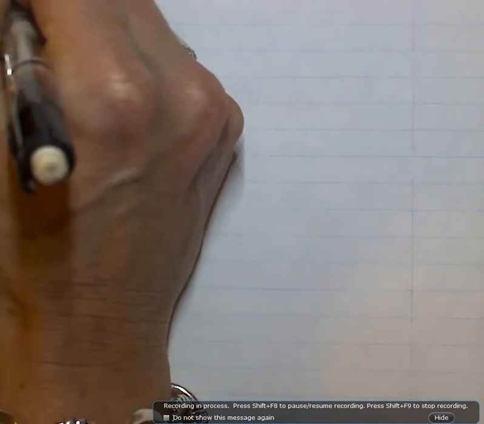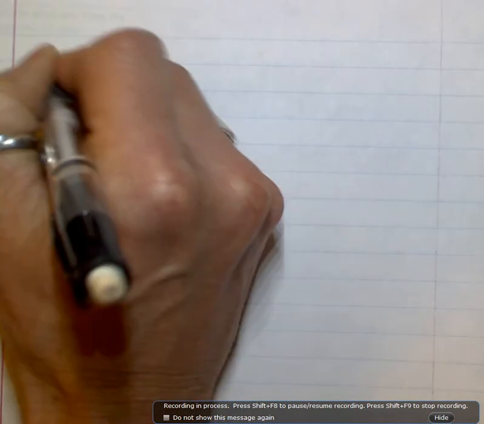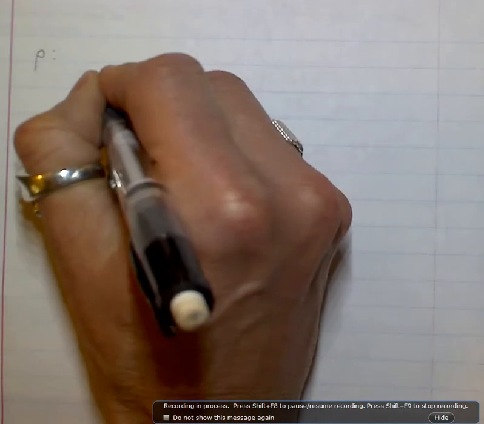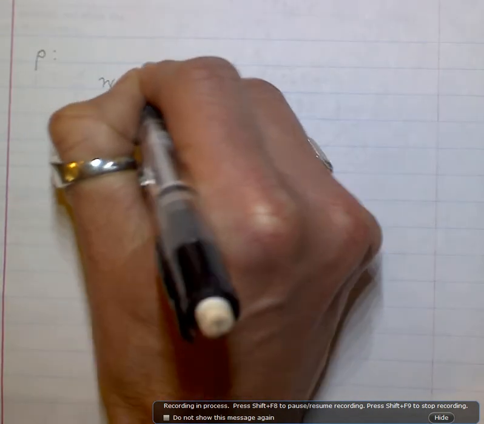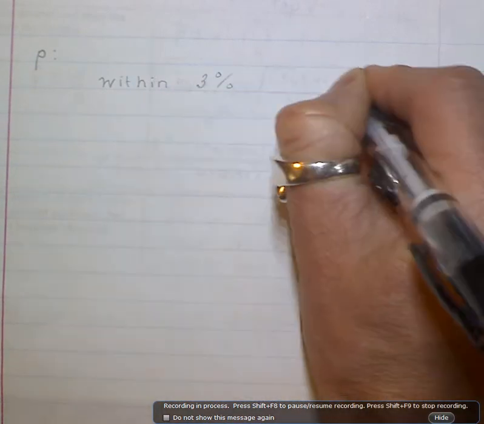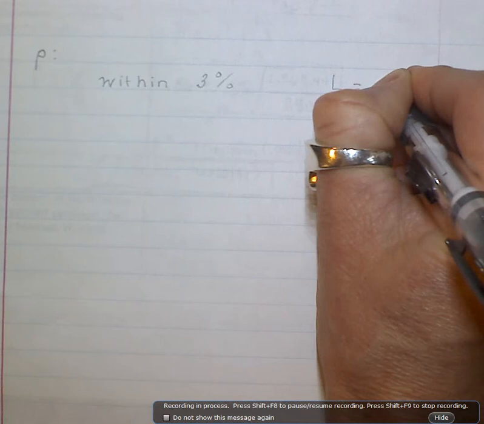I was told that what I'm trying to estimate is the true proportion, the true P. What is the true proportion of customers that would rate this company with one of the two highest ratings for customer service? Now, we were told that we want to be within 3%, and that the level of confidence we are using is 95%.